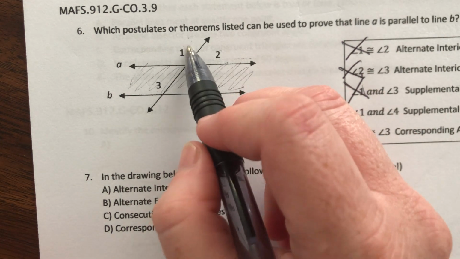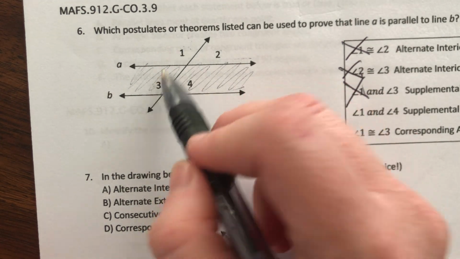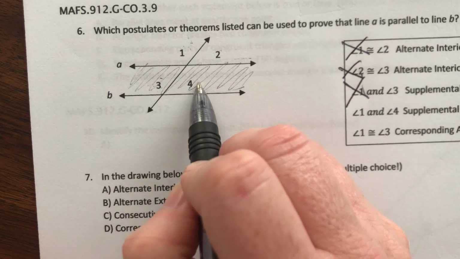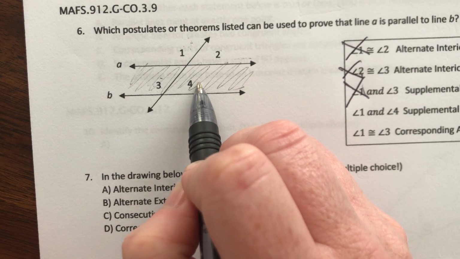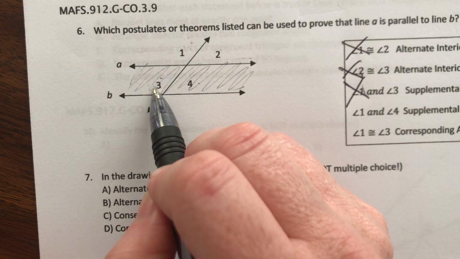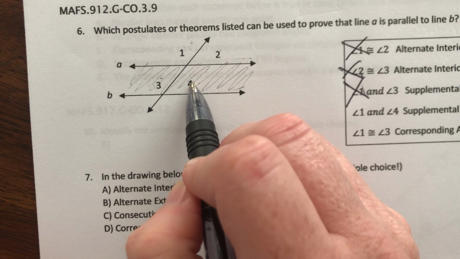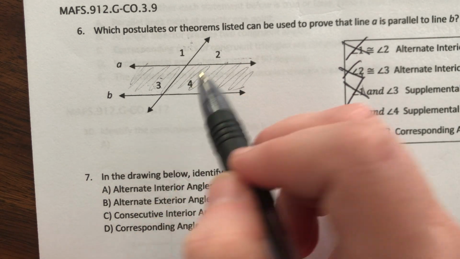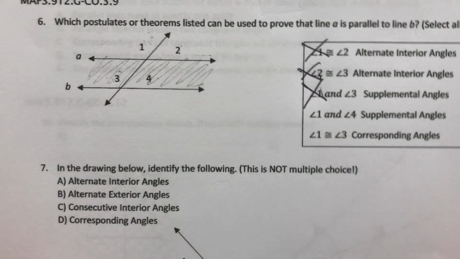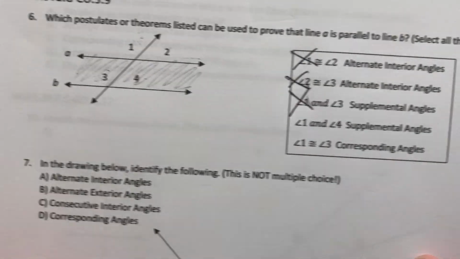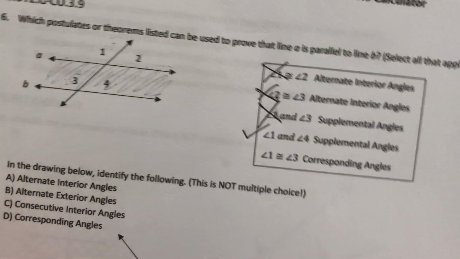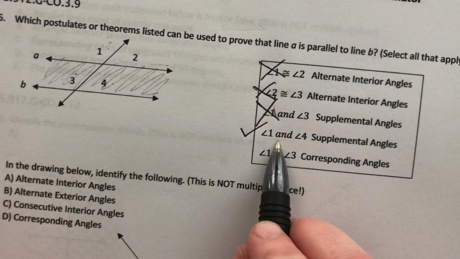Yeah, it could, because 1 and 3 are corresponding, so they're the same size. 3 and 4 are a linear pair. So if 1 and 3 are the same and 3 and 4 are a linear pair, then 1 and 4 would be equal to a linear pair, which is supplementary. Linear pair adds up to 180. So this one is true. These lines would have to be parallel for that to be true.